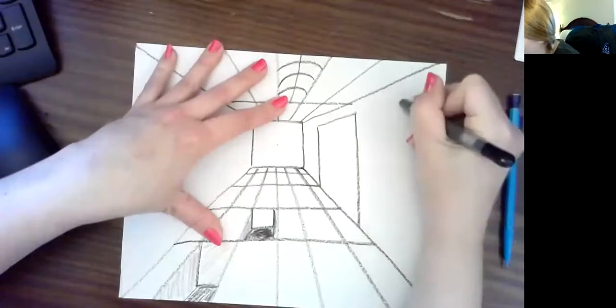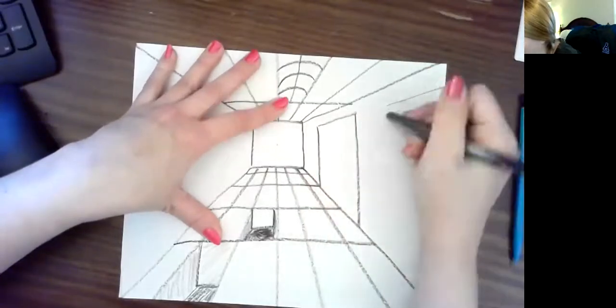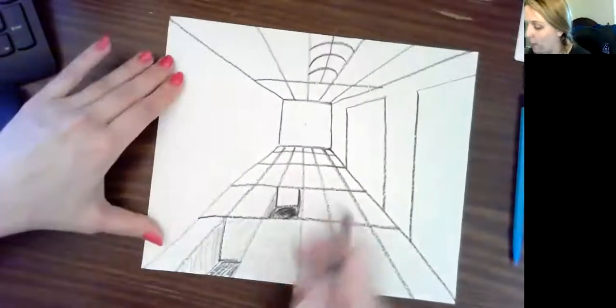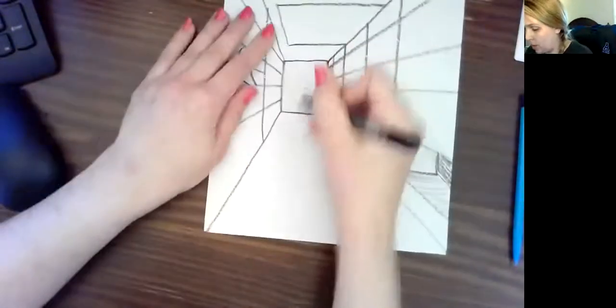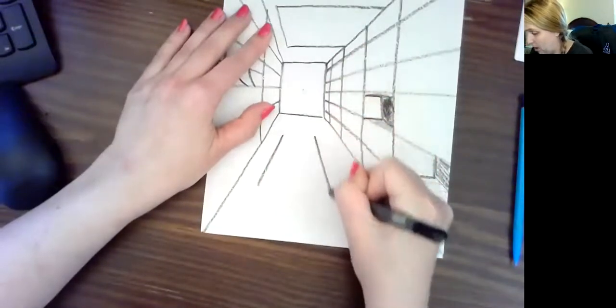So if I want to put another door, again, it's going to come from that vanishing point. This is parallel to the edge of the paper. So now you have doors that are actually on a wall. For this one, let's say, this is really much easier with a ruler, by the way.